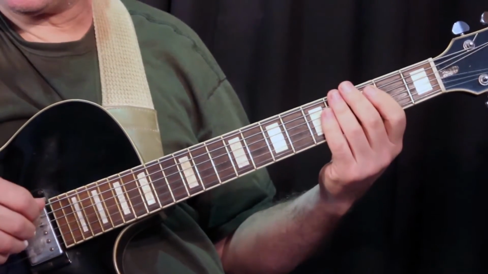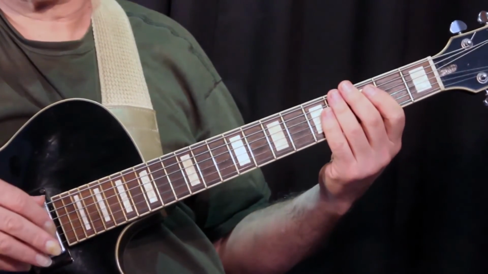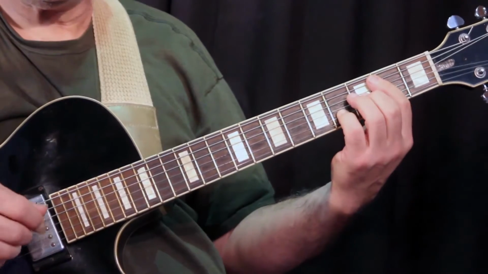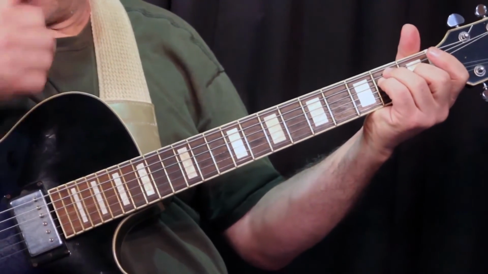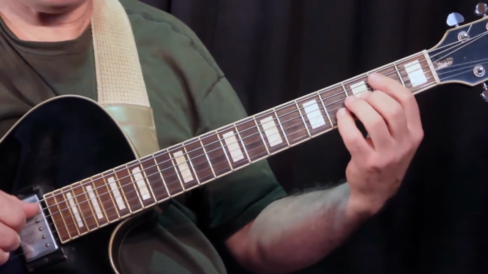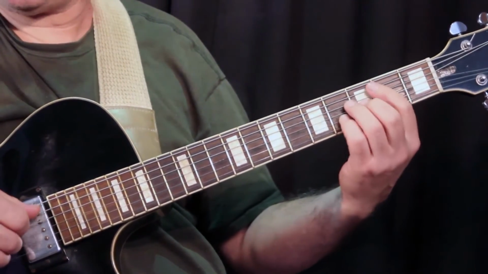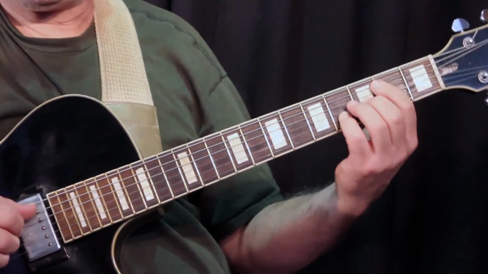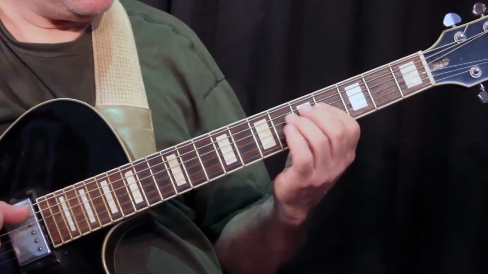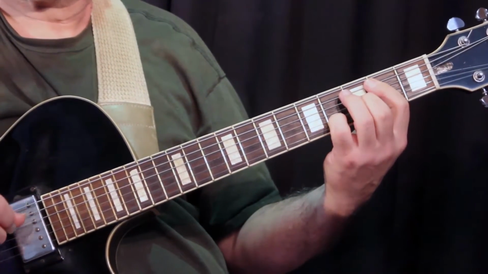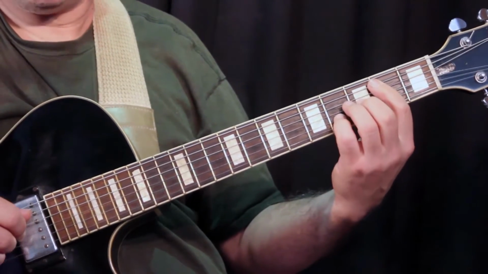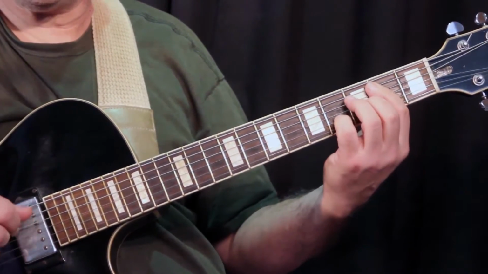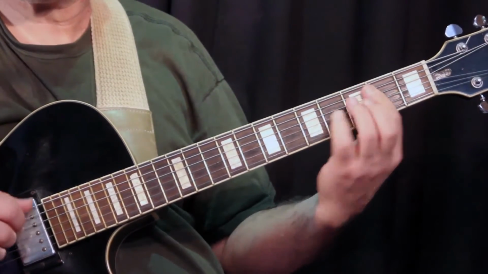And I try to imitate that little humming melody that he does. That thing right there. And I do so by playing, I don't even play anything on the 4th string, I think. By playing this B major 7. And rhythmically, that's the 1 of the measure. 1, 2, 3, 4.